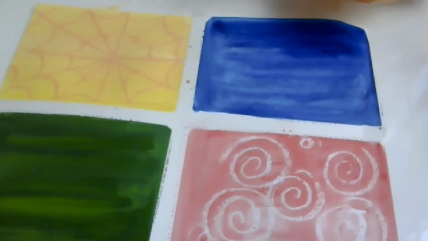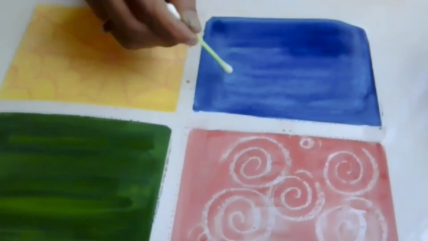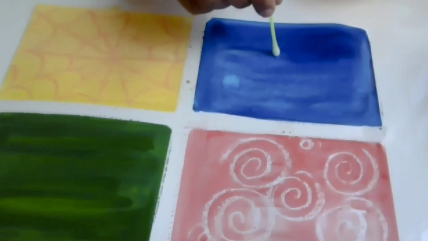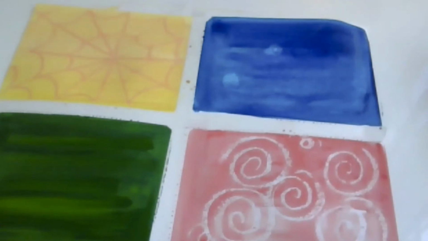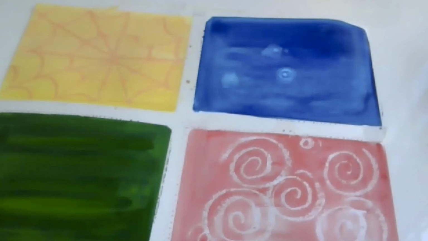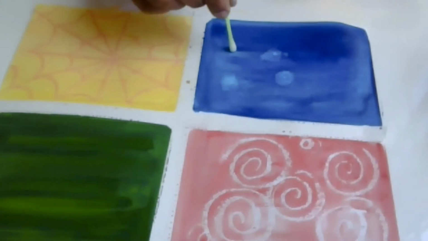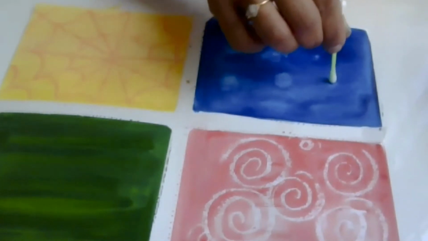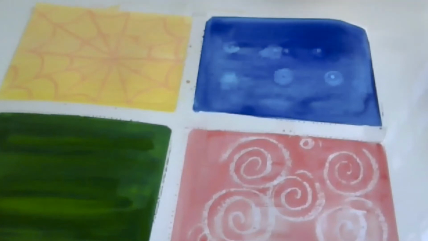Dip it in the alcohol. And now see the beautiful designs which will form. The alcohol just spreads here. So you get beautiful flower patterns on your work. There you see how beautiful it looks.